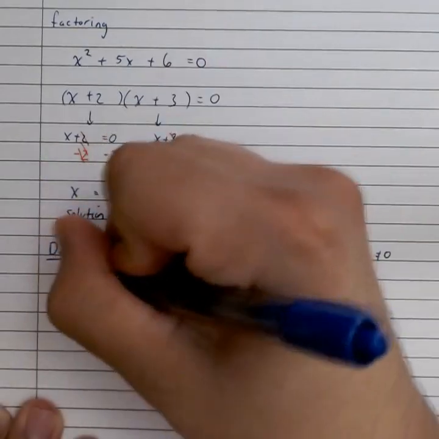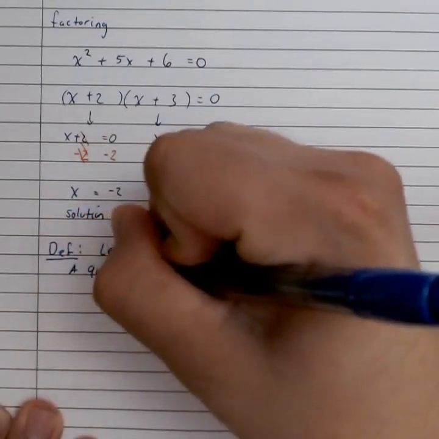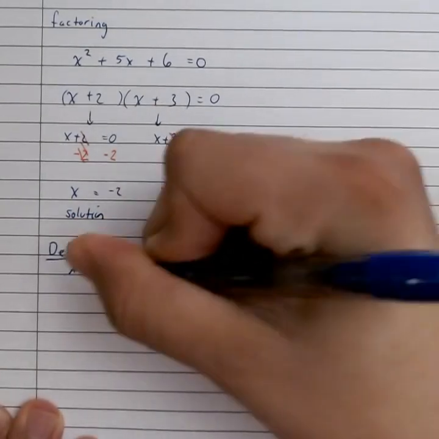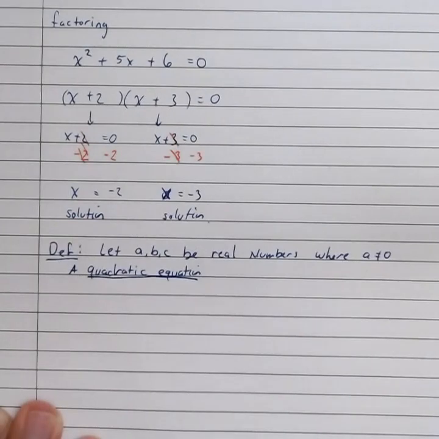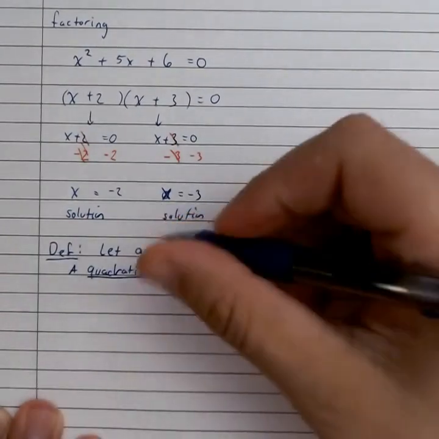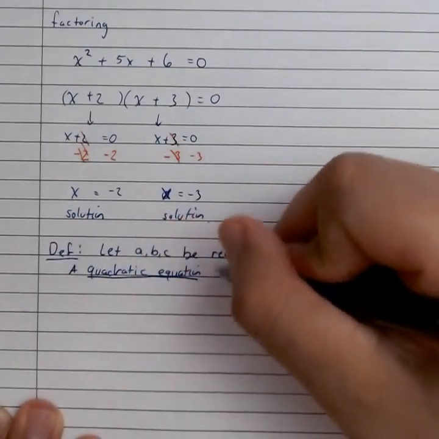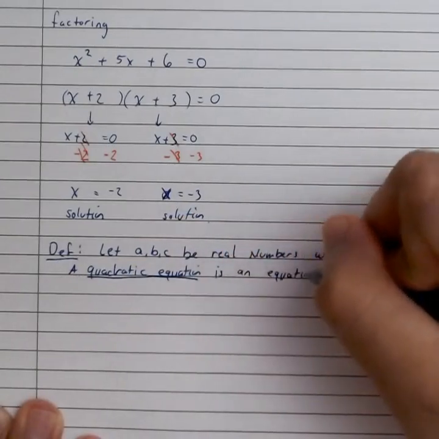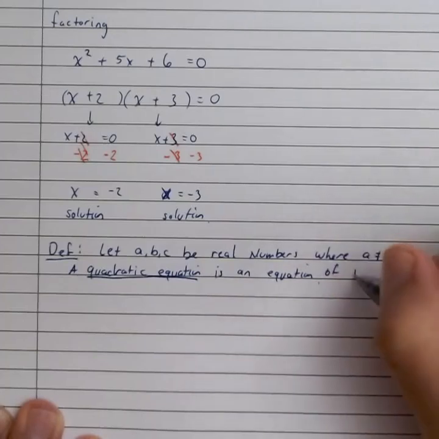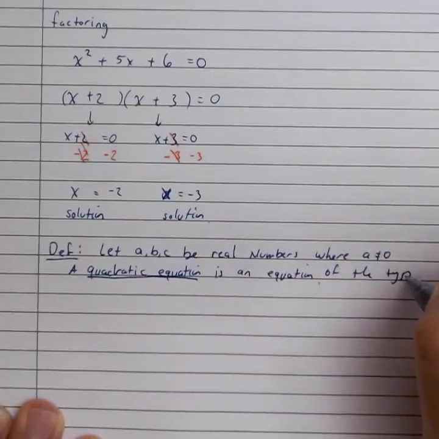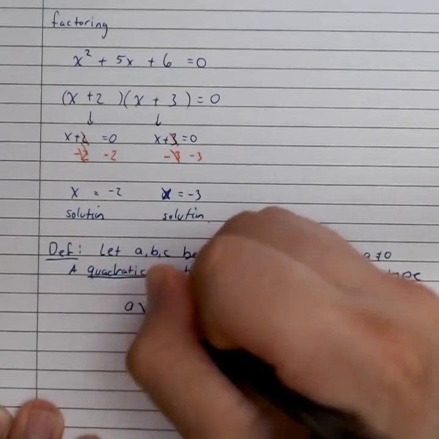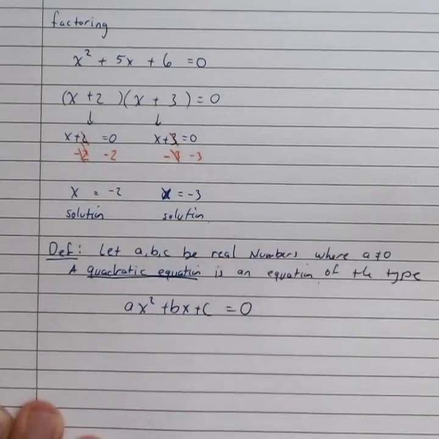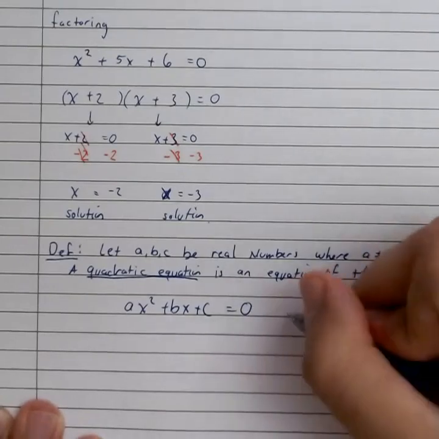Then a quadratic equation, and that's what we're defining. We're defining quadratic equation. A quadratic equation is an equation of the type ax squared plus bx plus c equals 0, where x is a variable.